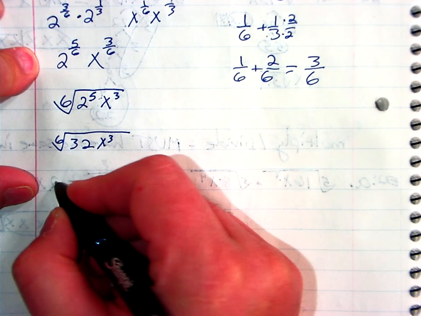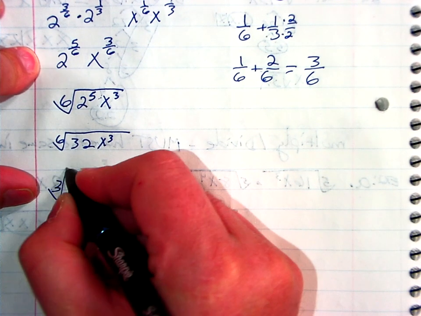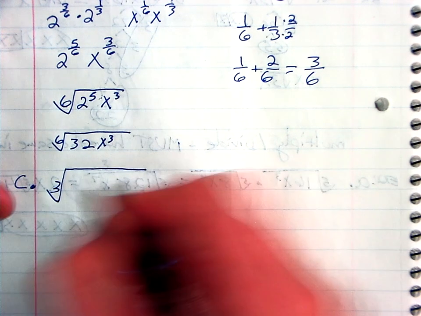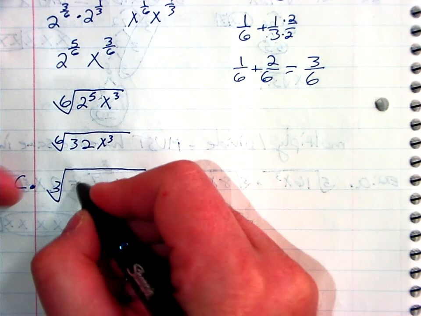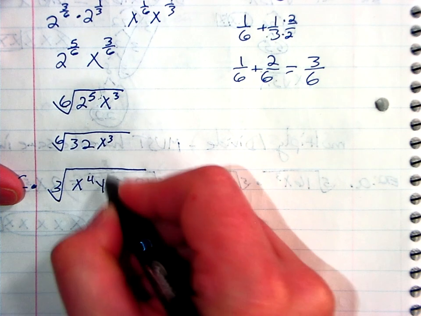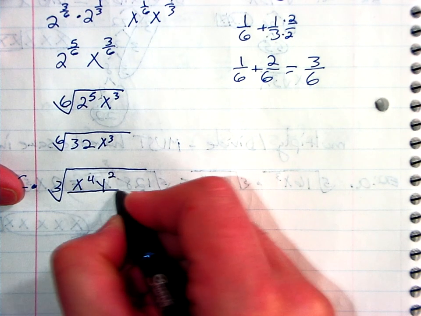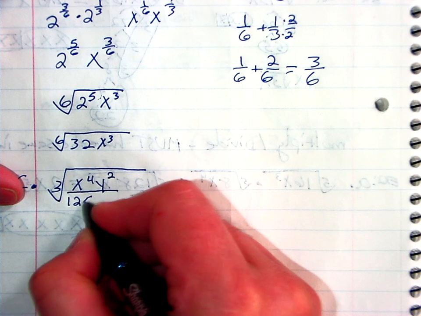All right, we have the cube root. So, cube root of x to the 4, y squared over 125x.